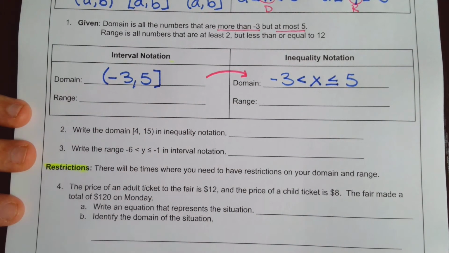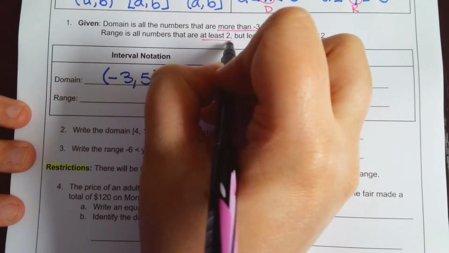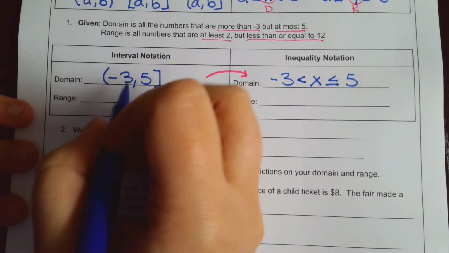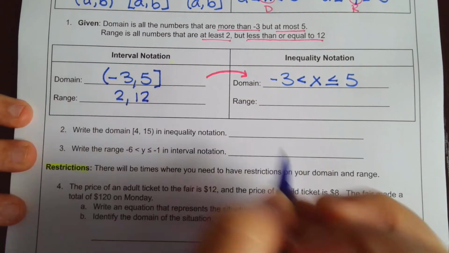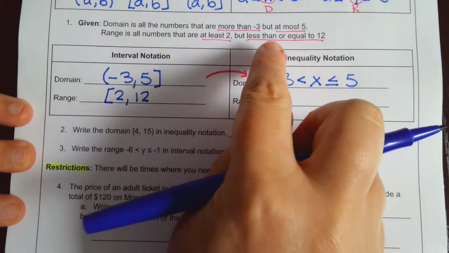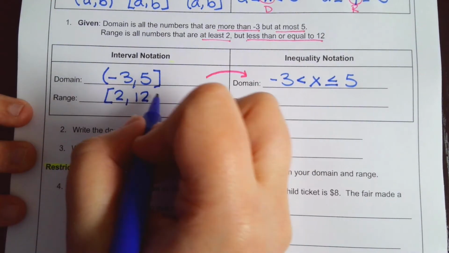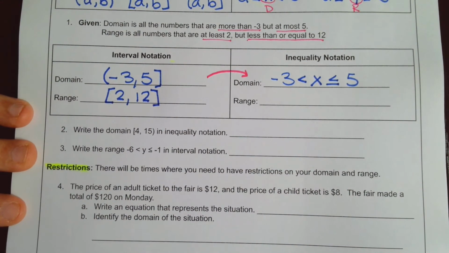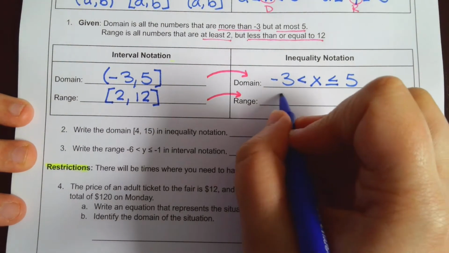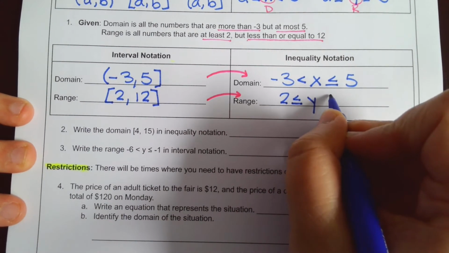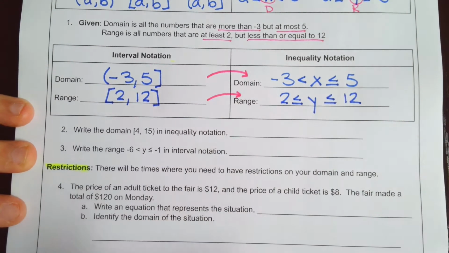So now for range. Range is all the numbers that are at least 2, but less than or equal to 12. So for interval notation, our numbers are 2 and 12. At least 2 means it's included, so a bracket. Less than or equal to 12 means it's included as well. So we have 2 brackets. We're now going to take this over into inequality notation. So 2 is less than or equal to y, because of the range, is less than or equal to 12.